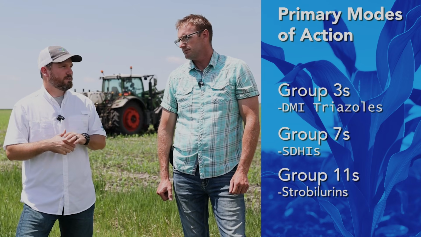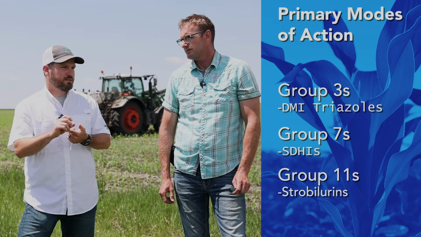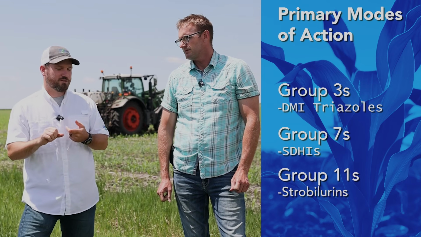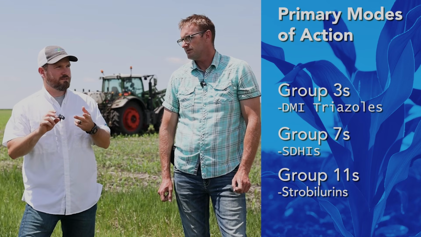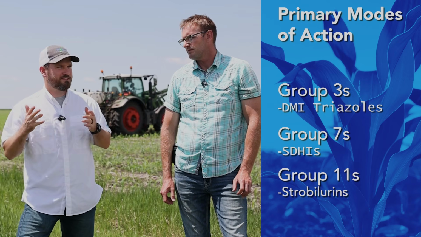The primary ones we use are 3 different modes of action: the group 3s, group 7s, and group 11s, essentially. Most people know group 11s as the strobilurins. The group 7s are the newer ones, added in more recently, the SDHIs, and then the group 3s, the DMIs or the triazoles. It seems like we have lots of names for them, but those are the primary 3 that we typically have in any given fungicide, or one at a time. So we're going to talk a little bit about the importance of that, and why that's important.